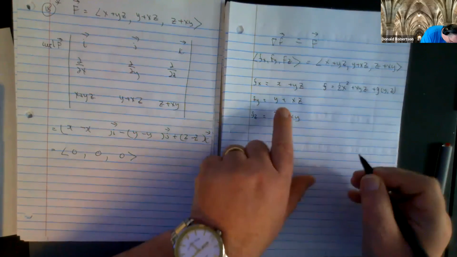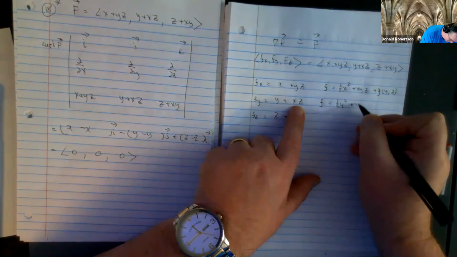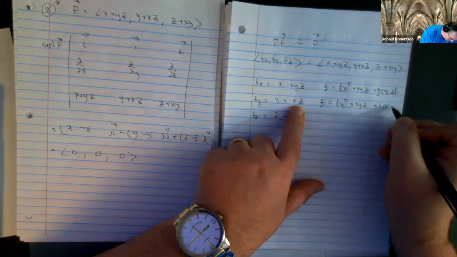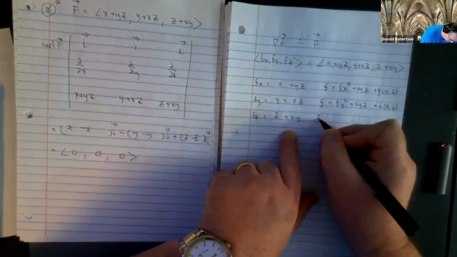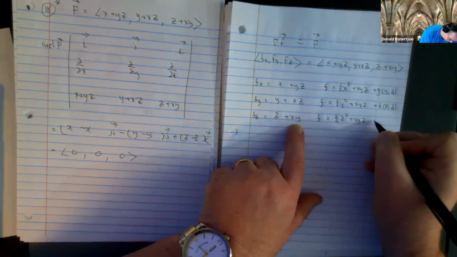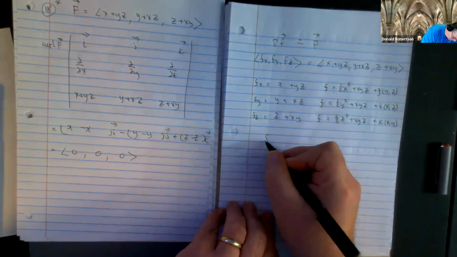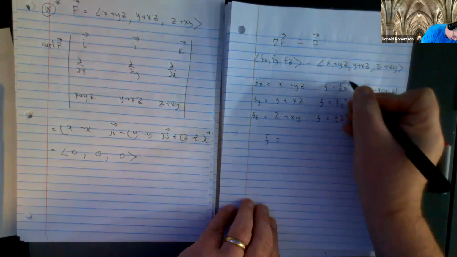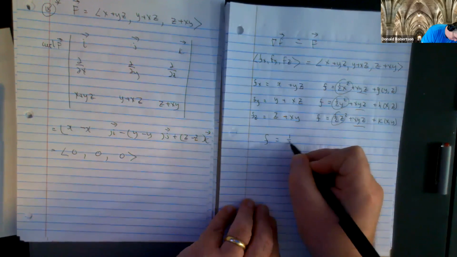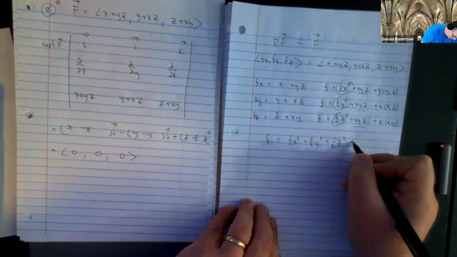You integrate this fella, and you get 1/2 y squared and an xyz again, plus a function that doesn't have a y in it, so it'll be xz. And for the last one, you get 1/2 z squared plus xyz plus some function that doesn't have a z in it. When you combine them, you get 1/2 x squared plus 1/2 y squared plus 1/2 z squared plus xyz.